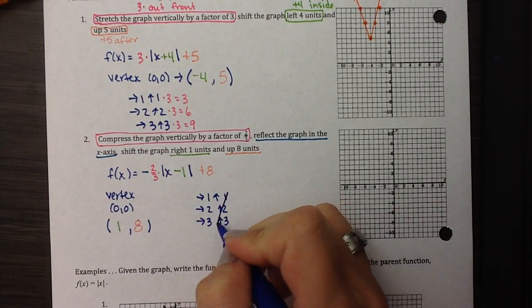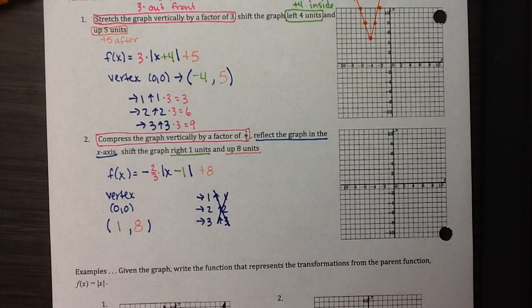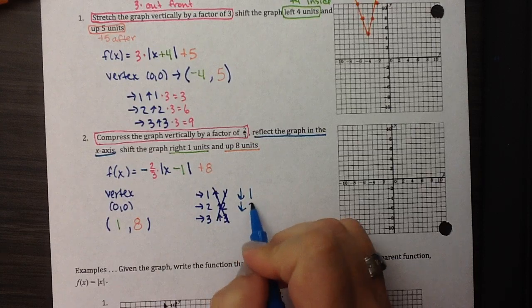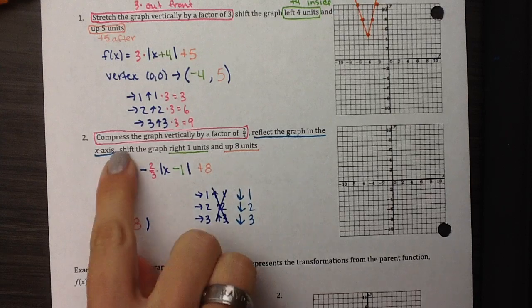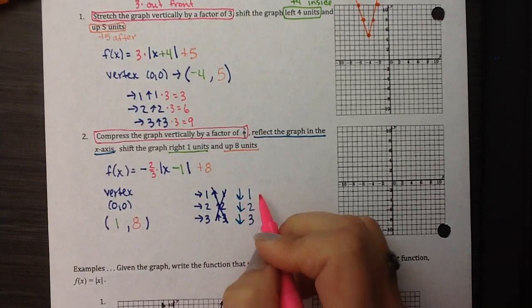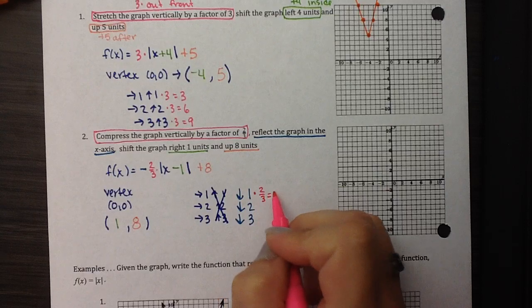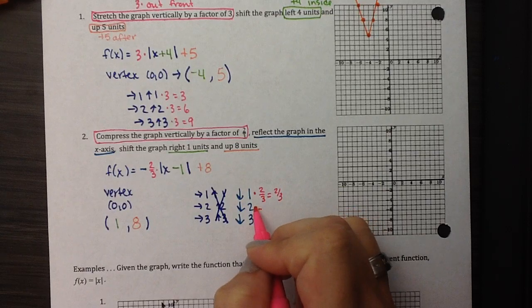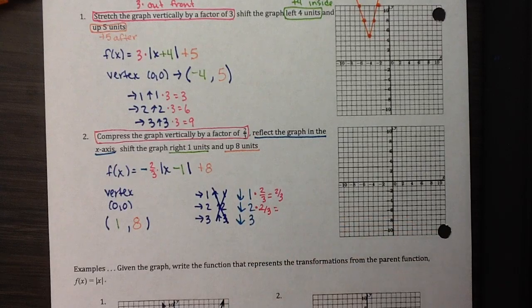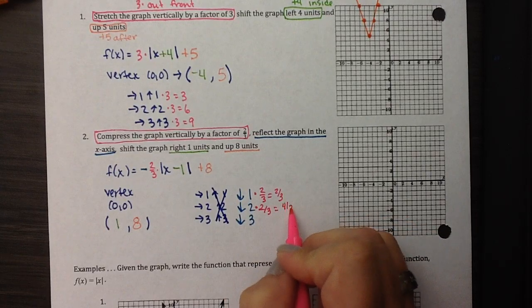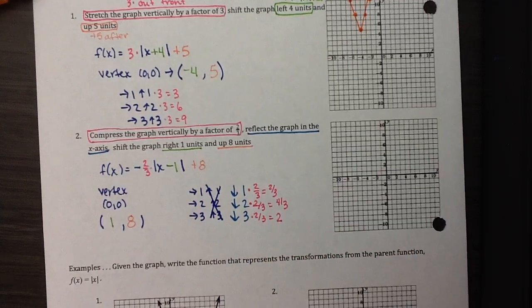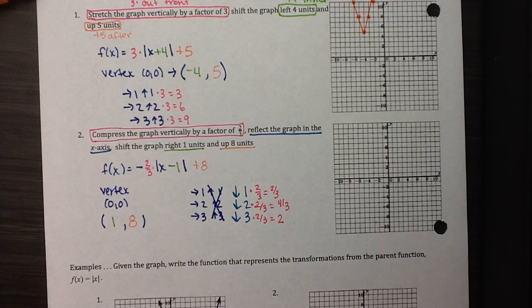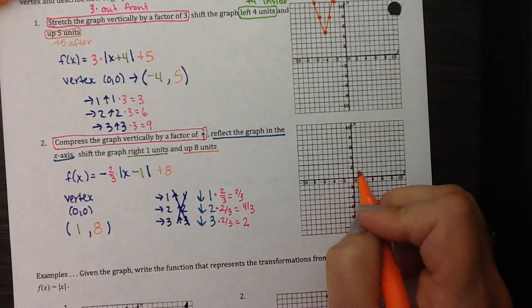And then the reflection is going to change all of the ups to downs. So now, instead of up each time, we're going to be going down, down, down. But we also have to deal with that compression. So we need to multiply all of those by 2/3. So 1 times 2/3 is 2/3. 2 times 2/3 is 4/3. 3 times 2/3 is 2. So we'll start with our vertex at 1, 8.